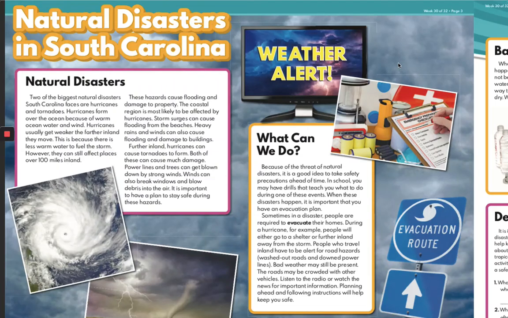Today for social studies, we're back at looking at disasters that happen in South Carolina. So today you have two articles to read. We're going to read both of these together, and then you have 4 questions to answer and to think about as you are reading. So today we are reading about natural disasters in South Carolina.